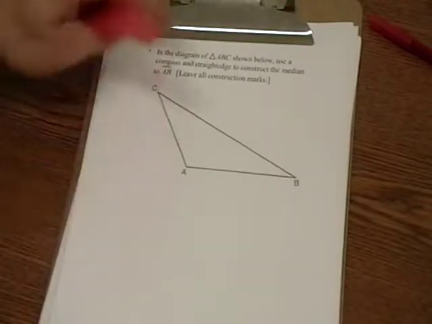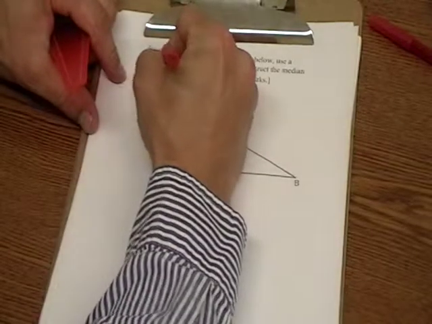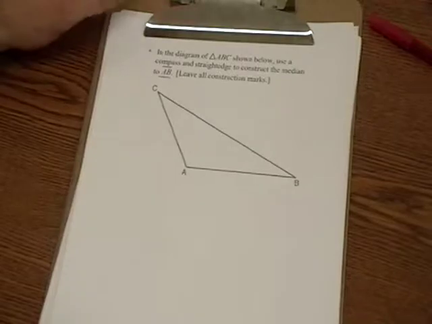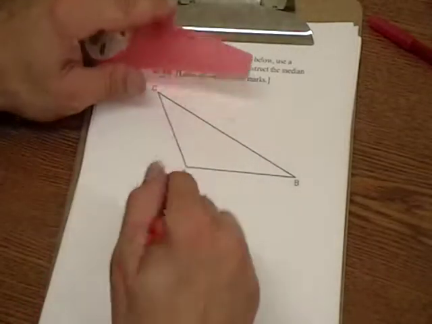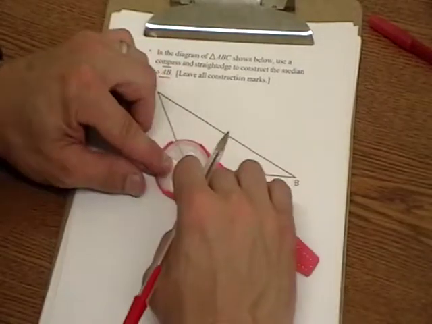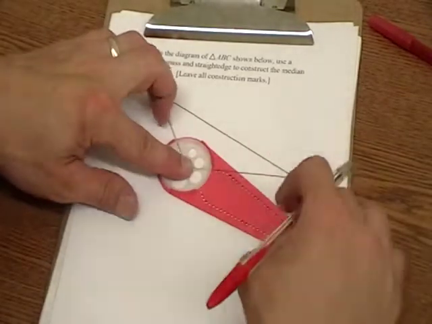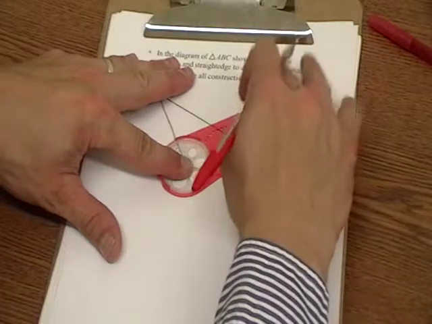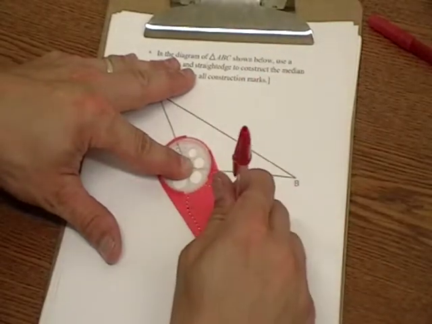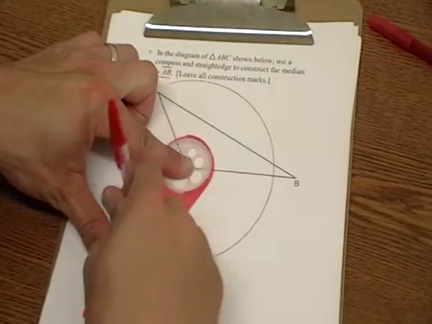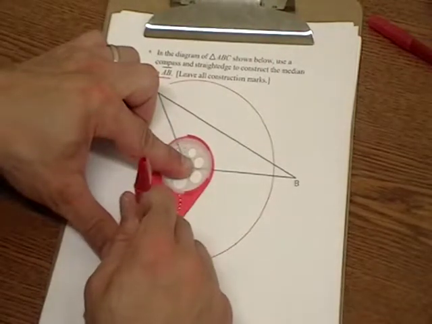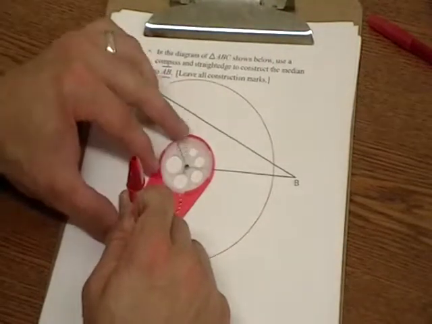What I'm going to construct right here, since I want the median to go to side AB, is the perpendicular bisector of AB. Okay. Now, how do I do that? I put the center of my compass tool on A, and I choose a radius that's reasonably far. If I don't choose a big enough radius, my two circles won't cross. I'll show you what that means in a second.